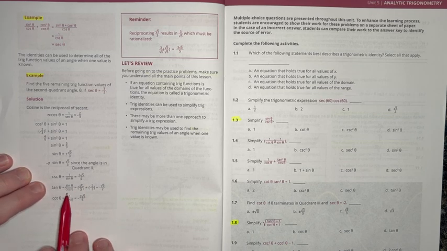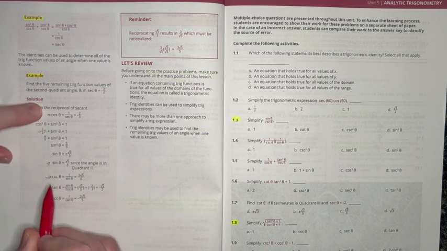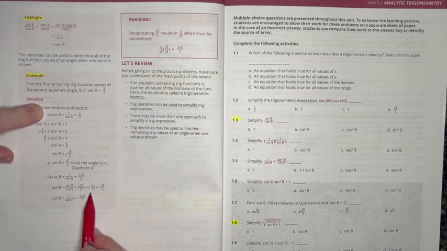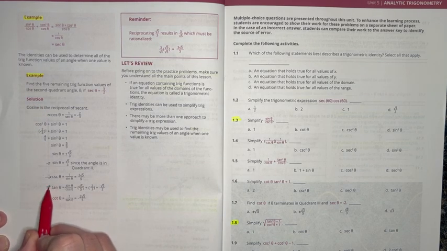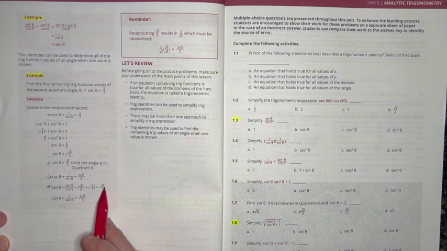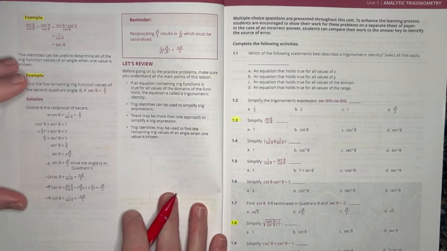Then we have to find the tangent. The tangent is the sine over the cosine. So they took the sine, square root of 5 over 3, and divided it by negative 2/3 and end up with negative square root of 5 over 2. Last one is the cotangent, which is just the reciprocal of this, but again, because the square root of 5 would be in the denominator, we have to cancel that out, and we end up with negative 2 times the square root of 5 over 5. And that is 1, 2, 3, 4, 5, 6 trigonometric functions that go with this.